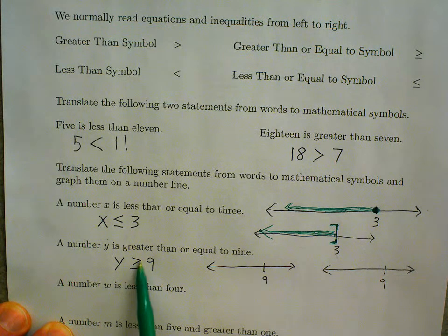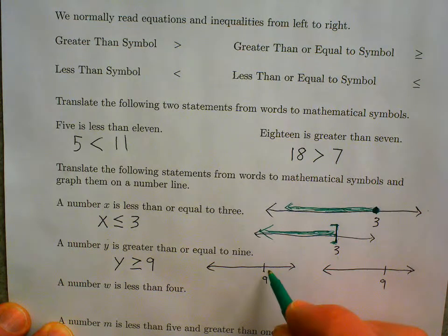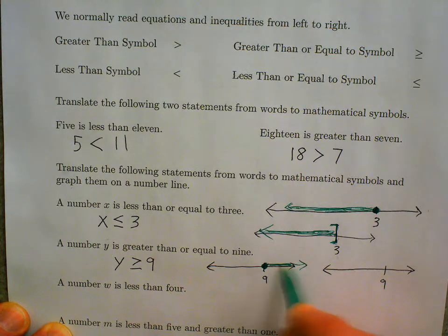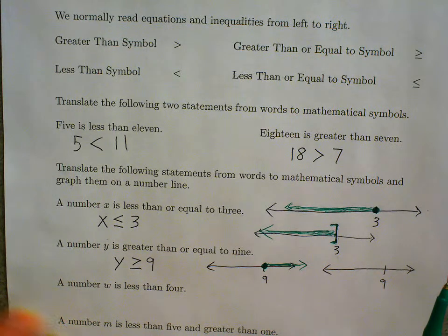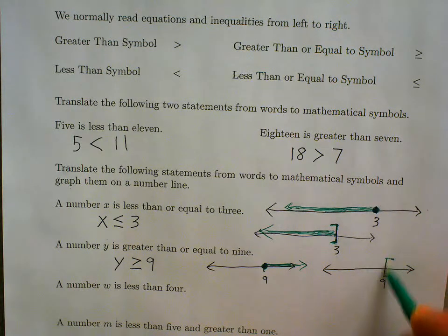If y is greater than or equal to 9, then on the number line, y could be at 9, so we put a solid dot at 9, or it could be to the right of 9. Larger numbers are to the right. And then the other way, put a bracket that opens to the larger side and shade to the right.